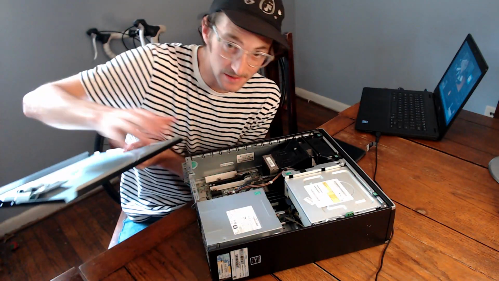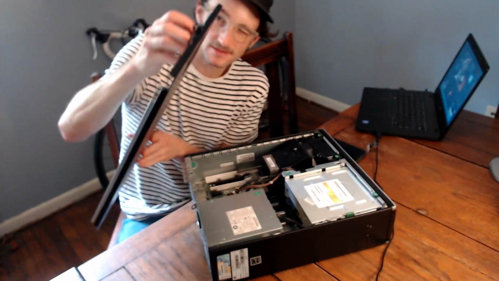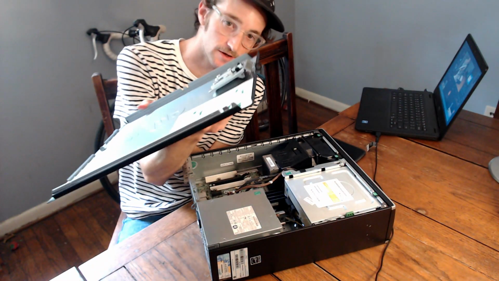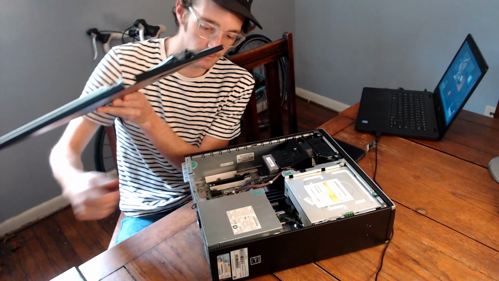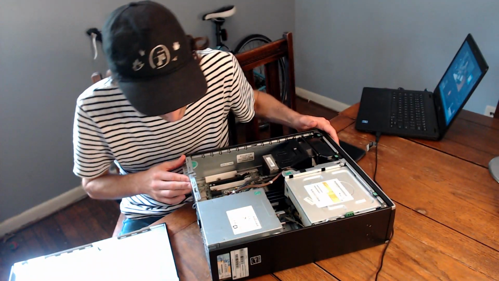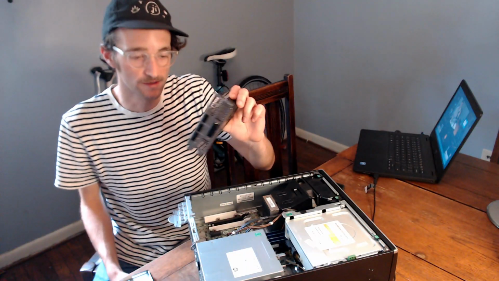So I got the case open. This little guy was bent. It's bent up. So when I'm pulling on this, it wasn't sliding back far enough to clear the little metal lip here. I hope I didn't screw anything up. Guess we'll find out. So here's the card itself.